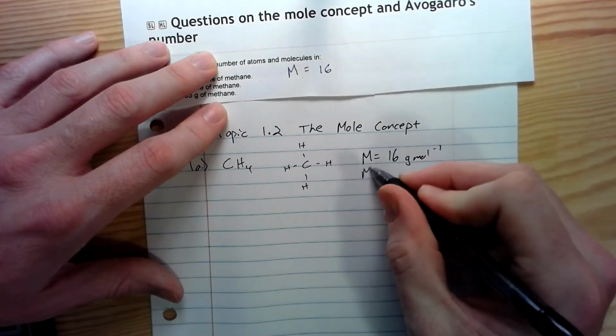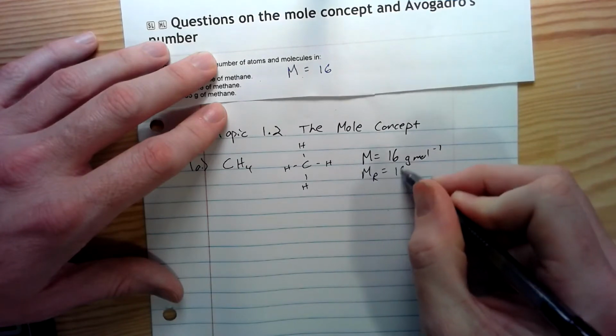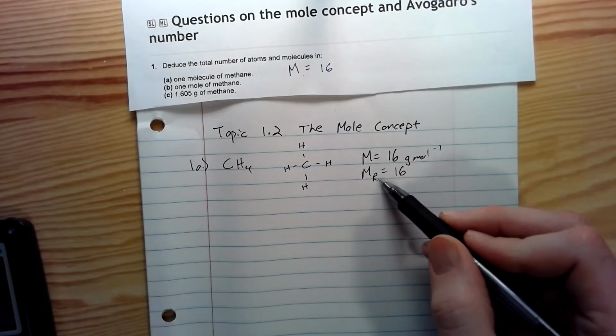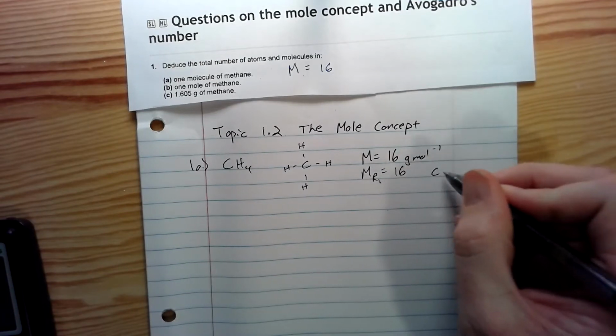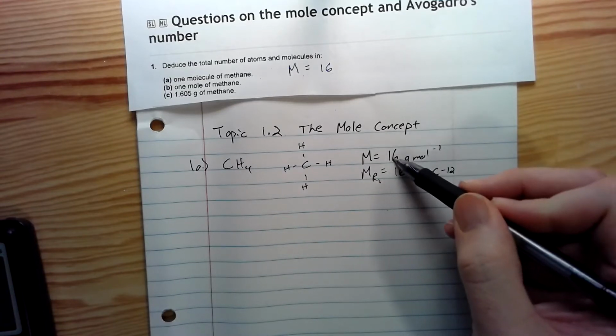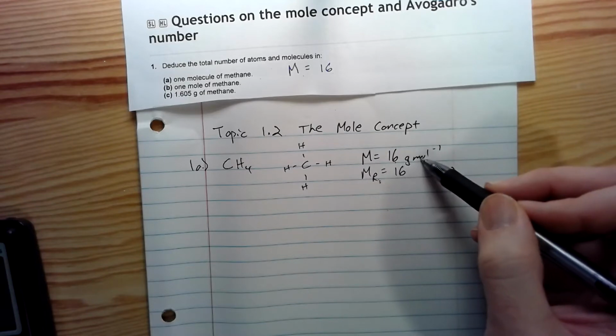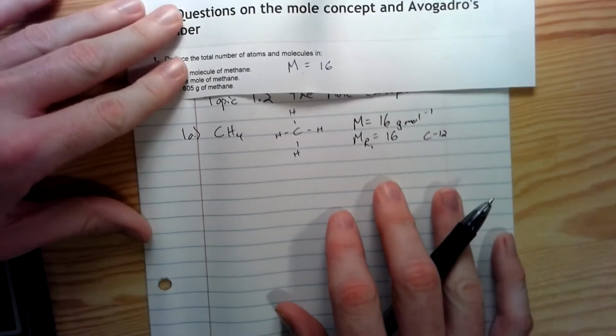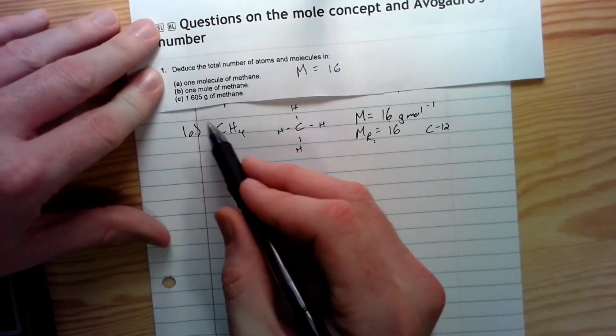But if it says MR, then it should be just 16, because MR is the relative molar mass. That's talking about relative to carbon 12, how many atoms are in carbon 12. But this one is talking about how many grams are in the mole. So there's a subtle difference, but you may be expected to know that. So that's enough of that.